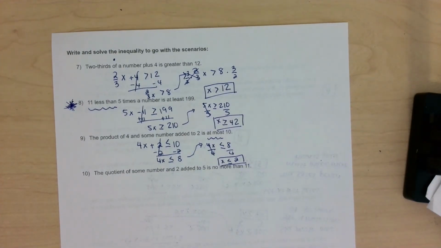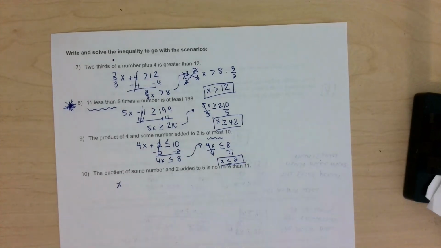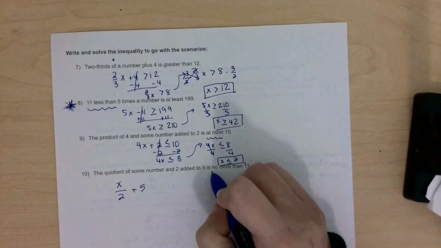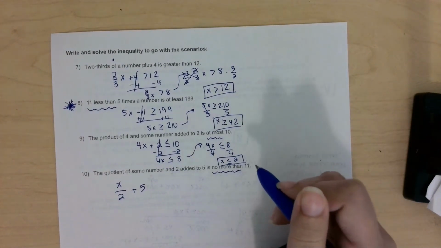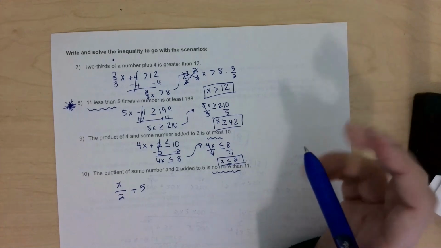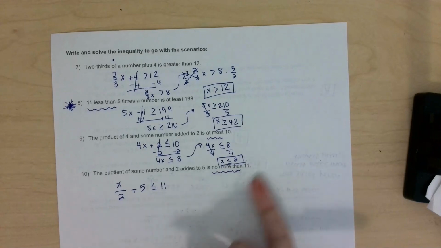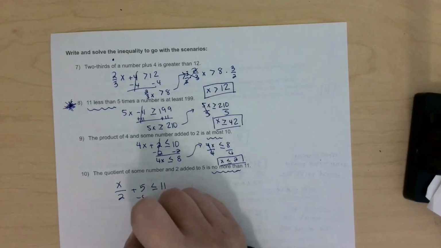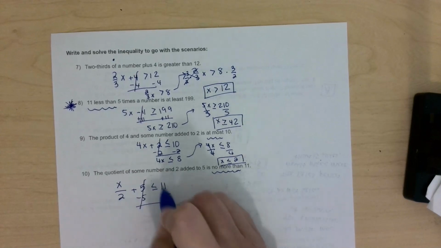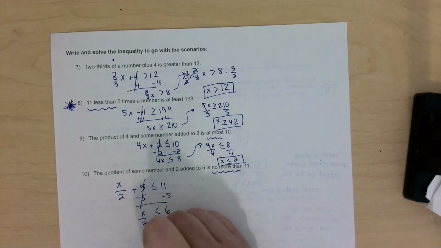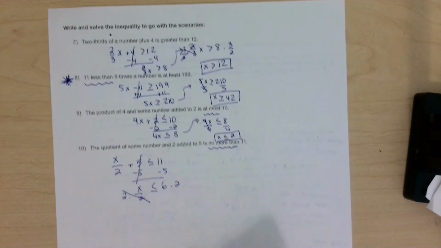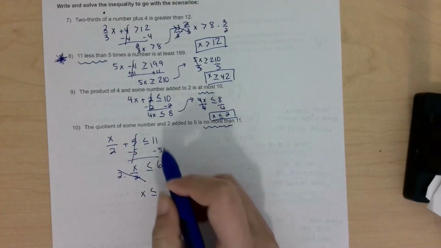Alright, in number 10 we have the quotient of some number, so I'm going to call that x, and 2, so x divided by 2, added to 5, so plus 5, is no more than 11. So no more than, it can't be more than 11. So it can't be 12, can't be 13. So we're saying less than or equal to 11, because it could equal 11. It just can't be more than that. So we're going to subtract 5 on both sides, and we get 11 minus 5 is 6, and we have x over 2 on the left. So now we're going to multiply both sides by 2, and you get x is less than or equal to 12.